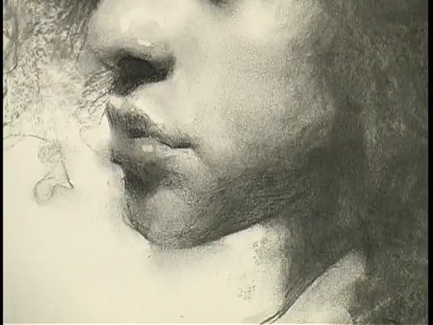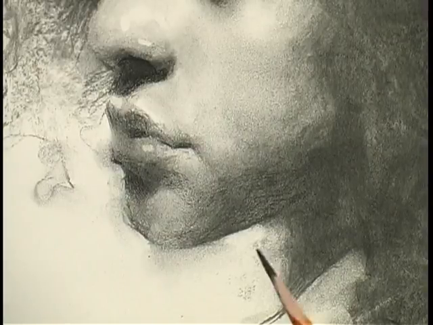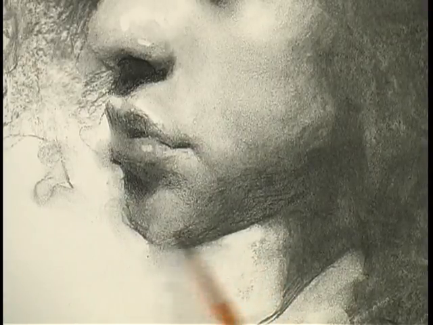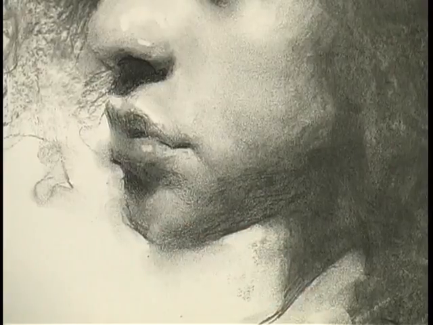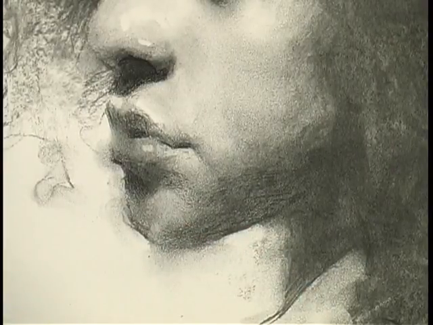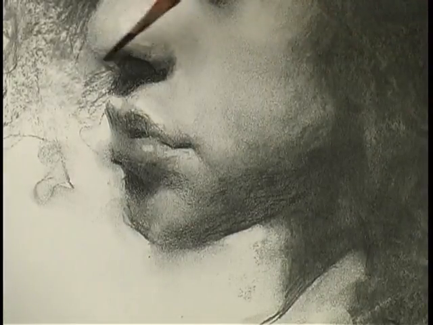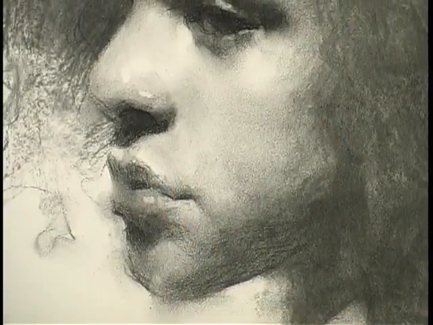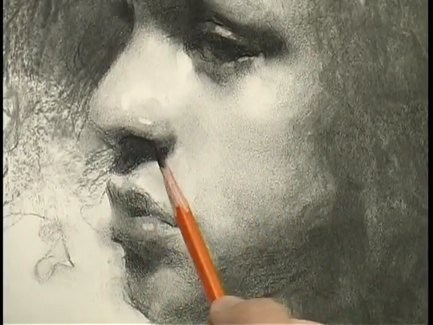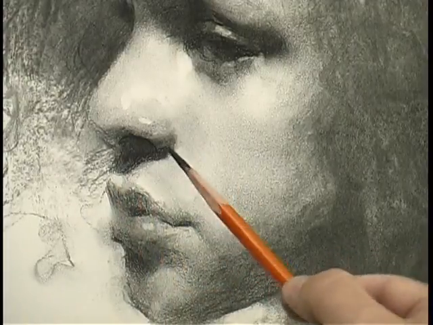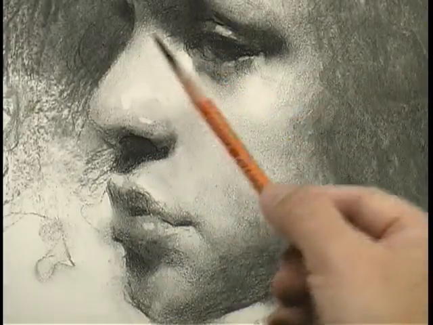Define a little edge, but not overwork the edge. Define a core shadow underneath the nose, but not really dark on the area, because we get a pretty bright reflect line from the upper lip, on the upper side of the upper lip.